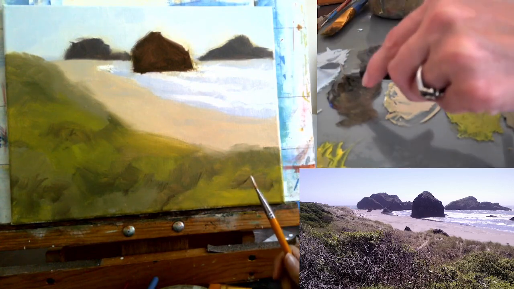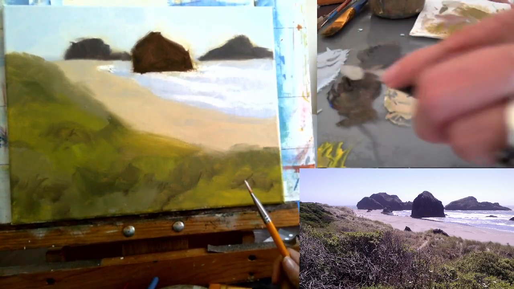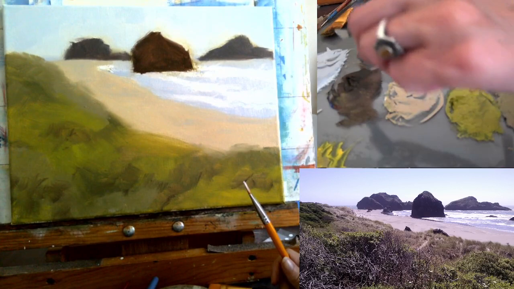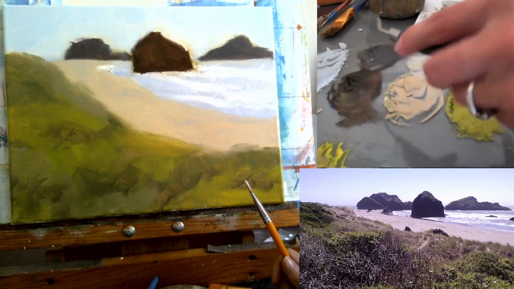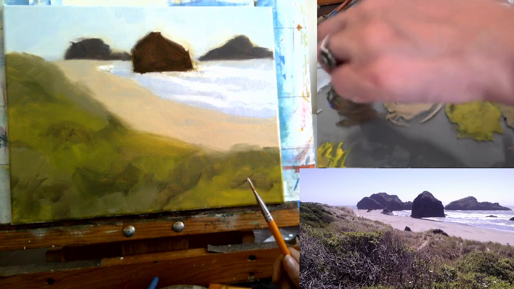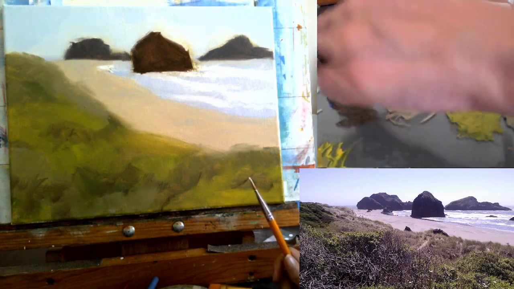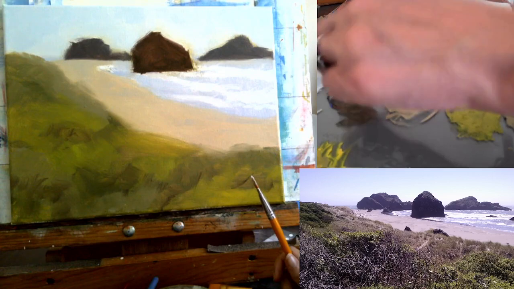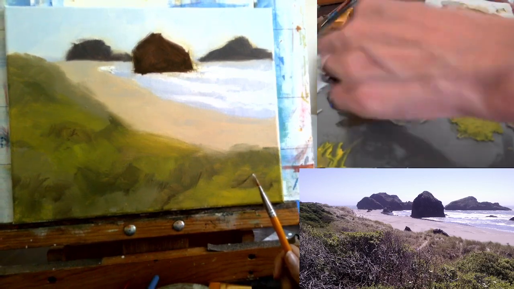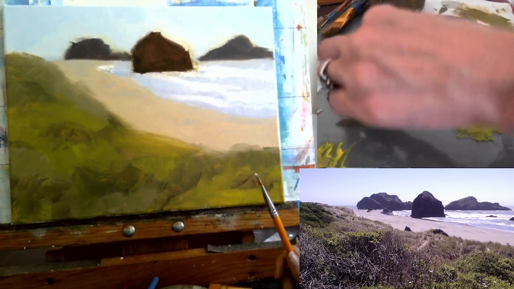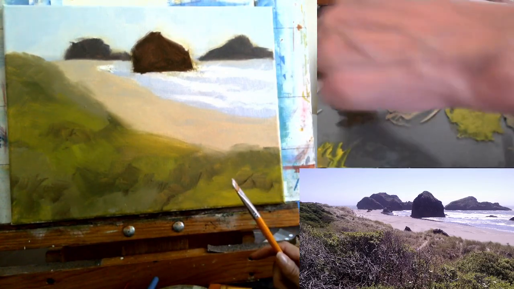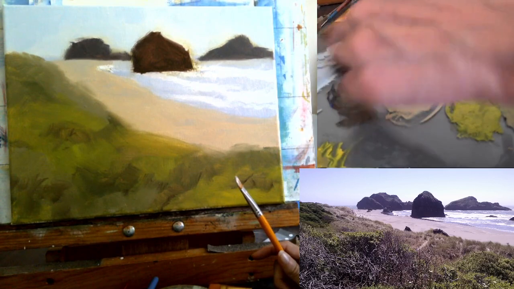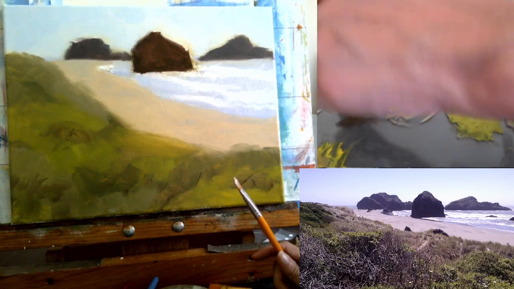So if I have the color of my water and I add just a little bit of dark with it, like for example, I take a little bit of that rock color and mix it in there. Oh, I can't quite see it yet, right? I need it a little darker so I can see it. See the difference?